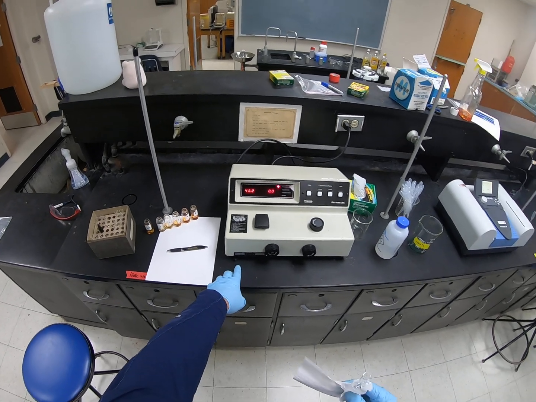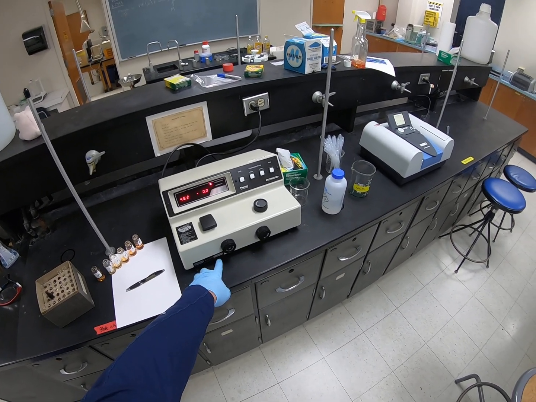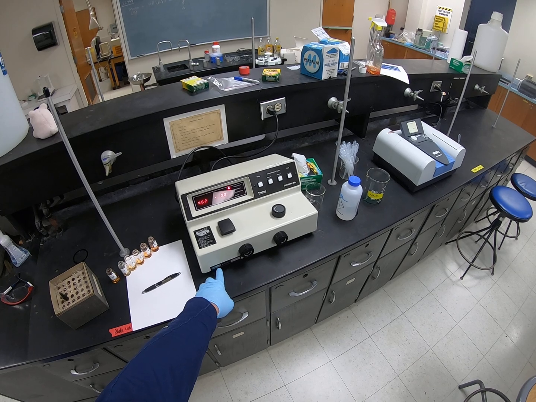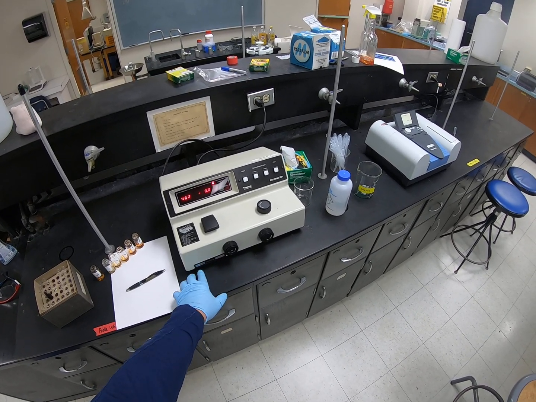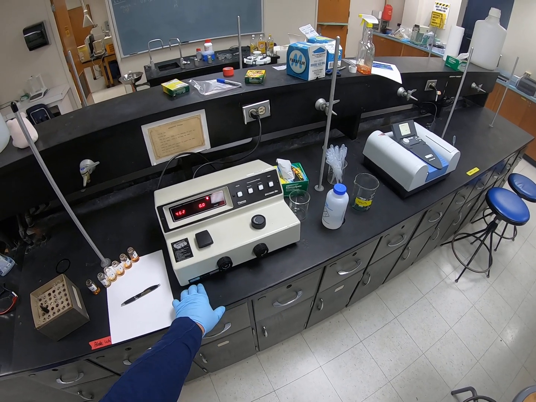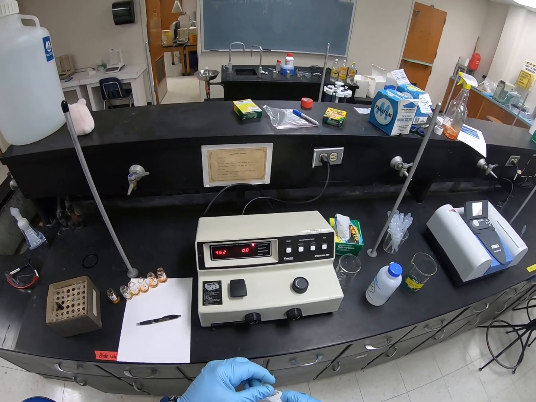Now this one's actually got a switch on the front of it, and it's a filter switch. So if you're using wavelengths below 600 nanometers, you leave this switch to the left. If it's above 600, you flip the switch over to the right. Ours is below 600, so we need it to the left.